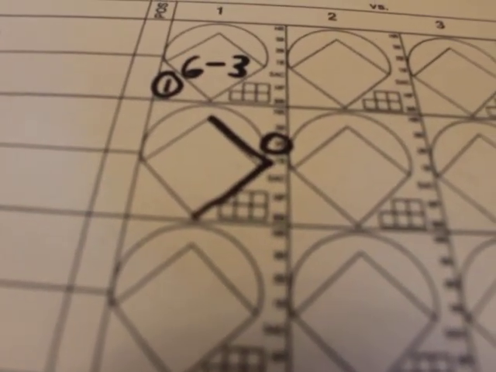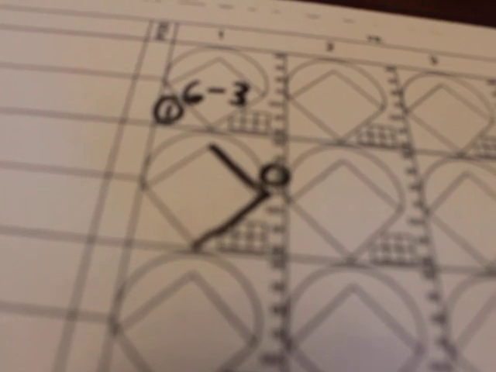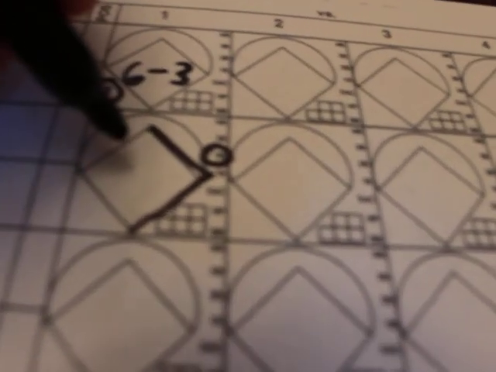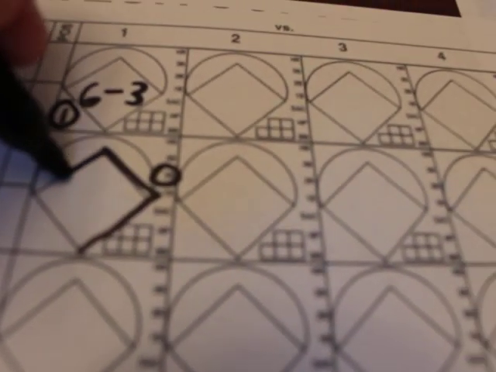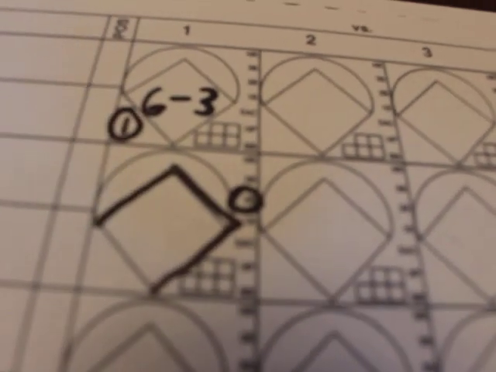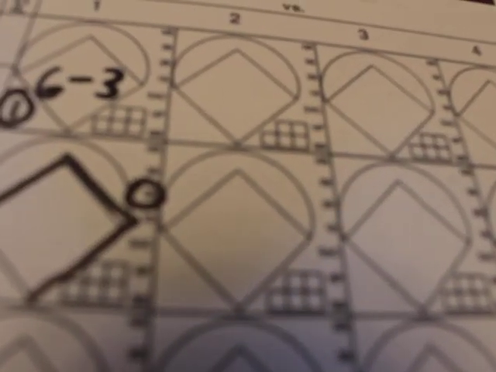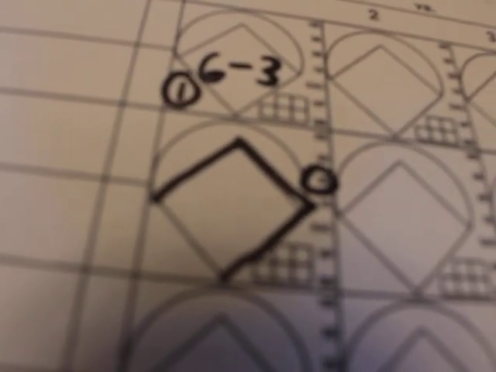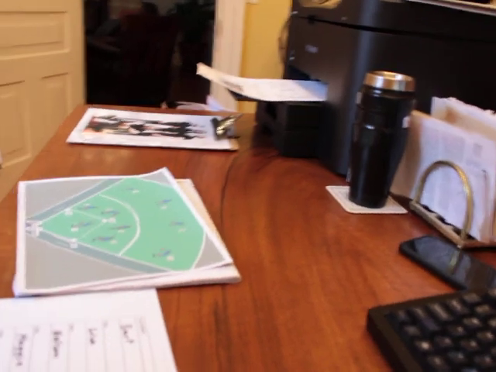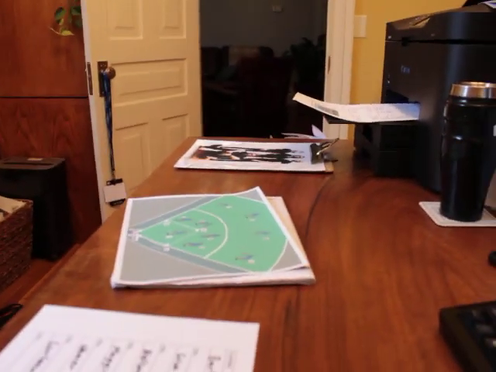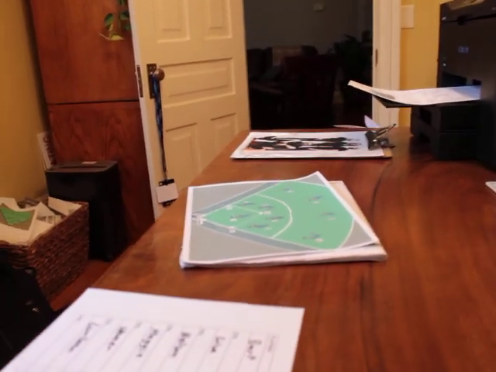Now, say, for example, Lisa hits a double, but then the other team drops the ball. And she just runs to third base. She still has that double, but you can see here that she's on third. Okay, that's pretty cool. It's already a kind of a crazy game, isn't it? All these errors and things.